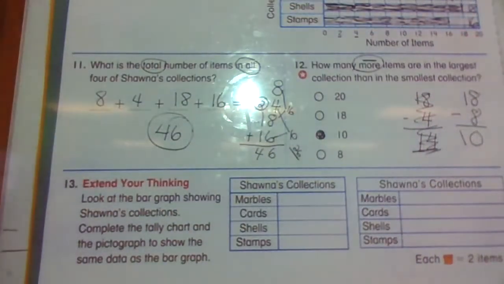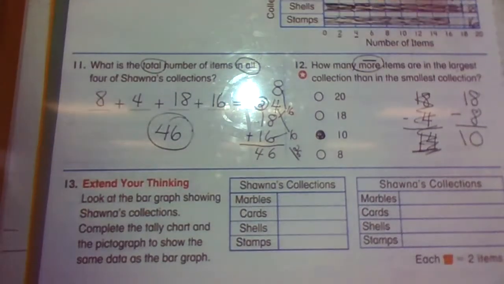If you decide you want to do the pictograph and create that yourself later, you may do that. But it says use the bar graph and make a tally chart. All right, so let me push this up. We had 8 marbles. So what would the tally marks look like?